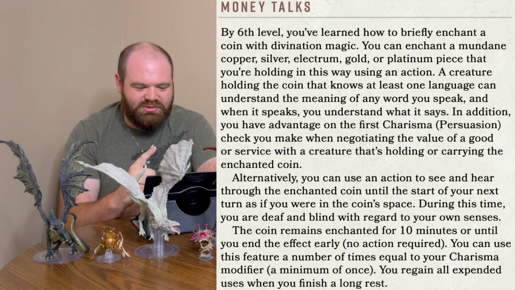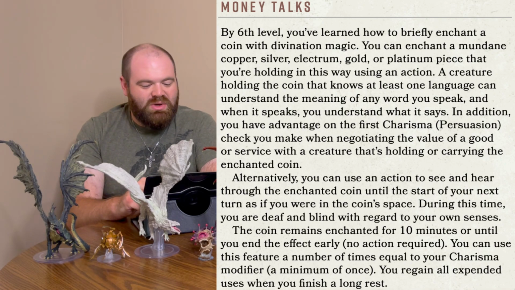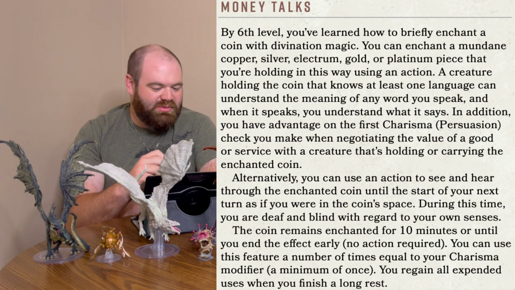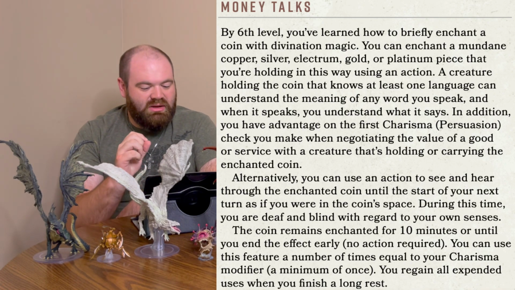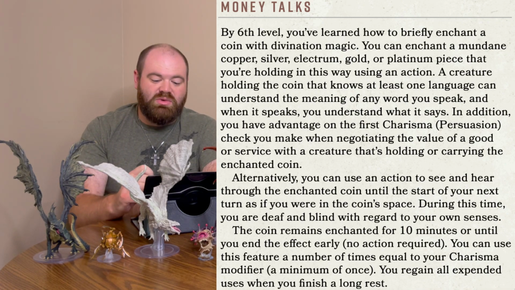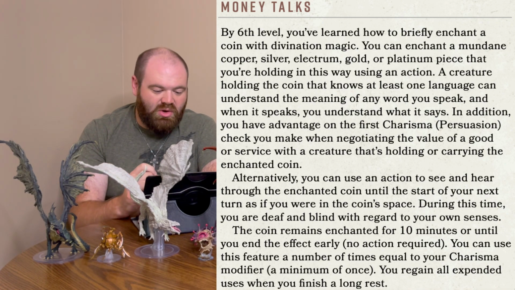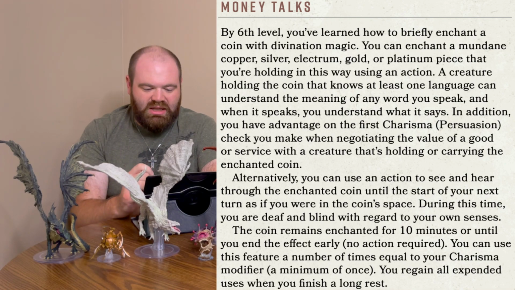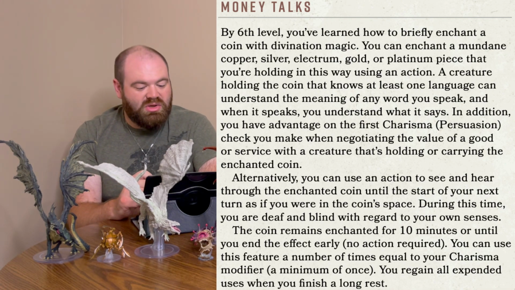Back to the abilities. And we all know that money talks. At level 6, you're going to know that too. You can enchant a mundane piece of copper, silver, electrum, gold, or platinum that you're holding in this way, using an action. A creature holding that coin that knows at least 1 language can understand the meaning of any word you speak. And when it speaks, you understand what it says.